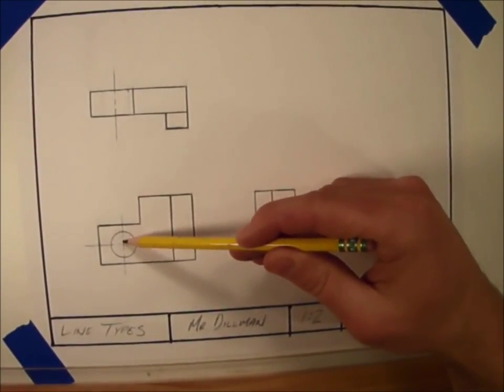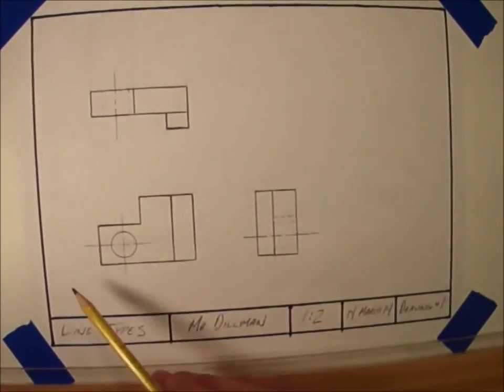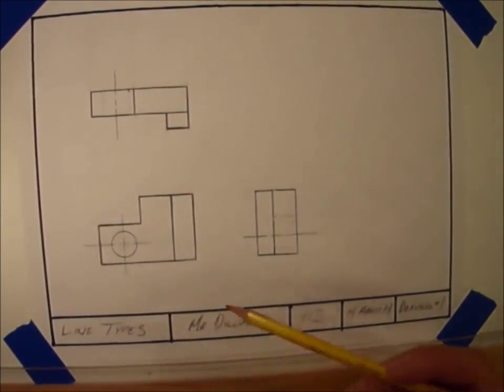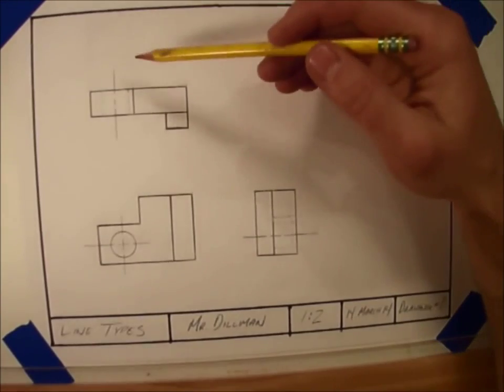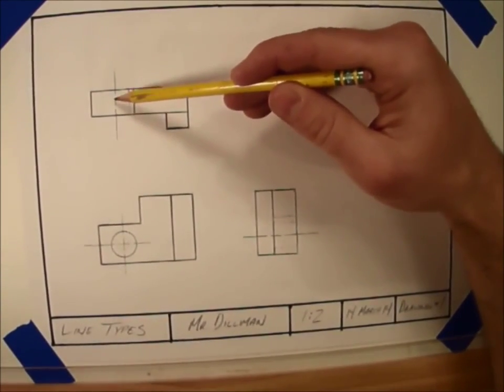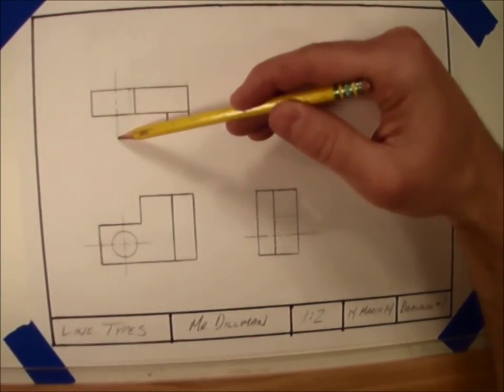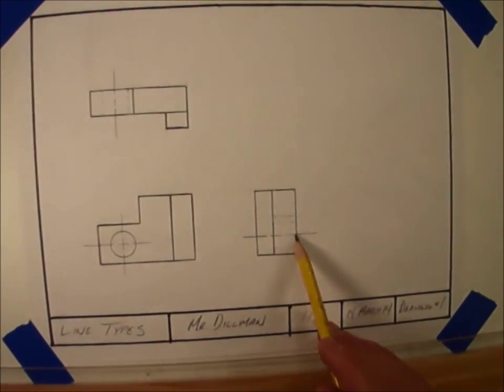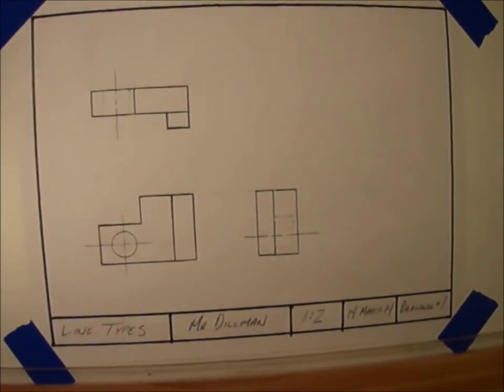Next up are center lines. Center lines show up whenever we have a hole in the object we're drawing. They're a little lighter than object lines and are basically a straight line with a single dash in the middle of it. When we're looking at a hole straight on, we see two of these lines crossing like this. And when we view the hole from the side, a single center line runs down the center of the hole, letting us know that this is a hole and not a notch or a rectangle or something.